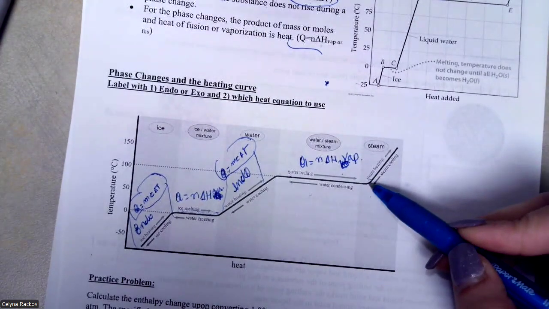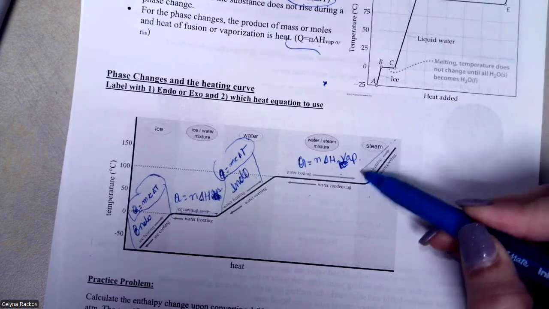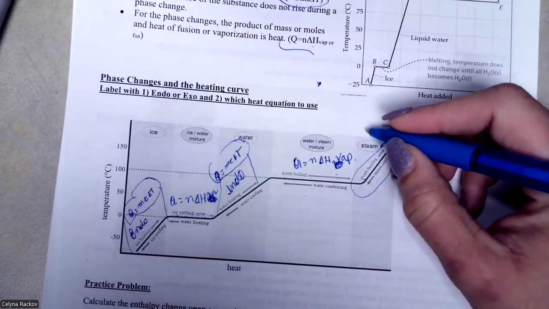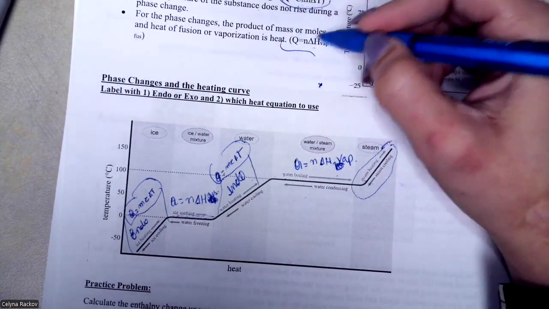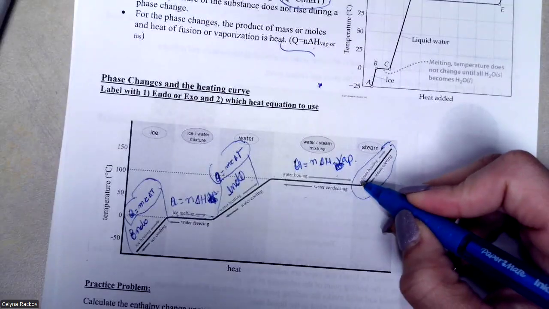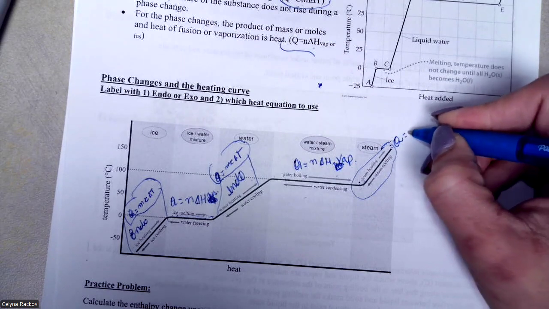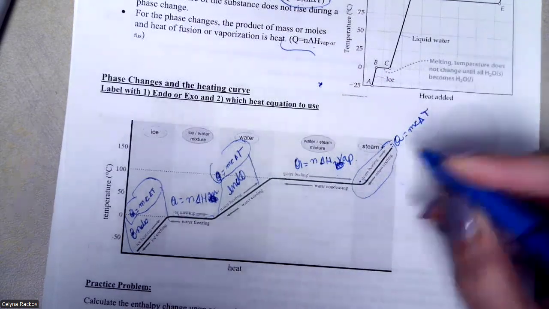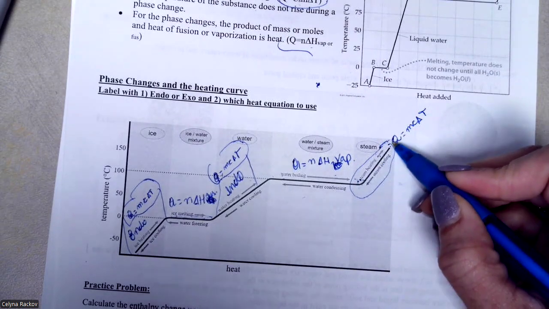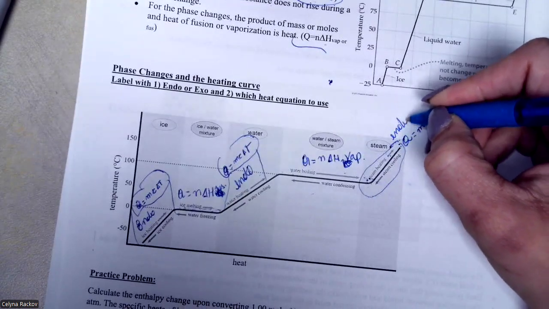Then here you have this one from the steam process, right? Which formula are we going to use here? We're going to use one that has delta T, because here you have a temperature change, right, from 100 to 150. So here would be Q equals mc delta T. And is the process endo or exo? Heating is going up, right? It's added, so it'll be endo as well.